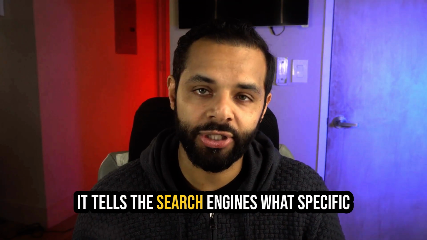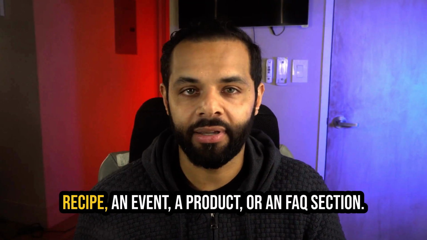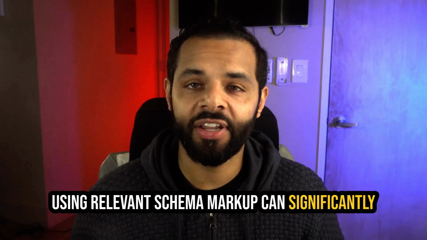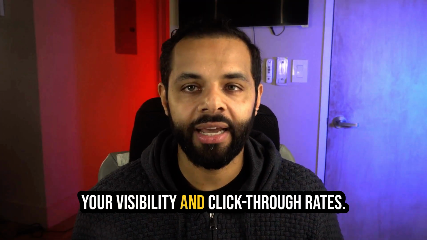It tells the search engines what specific elements on your page represent, like a recipe, an event, a product, or an FAQ section. Using relevant schema markup can significantly increase your chances of getting rich snippets in search results, which boosts your visibility and click-through rates.